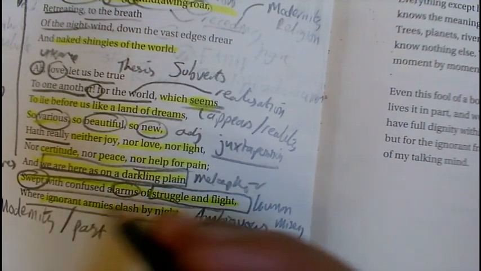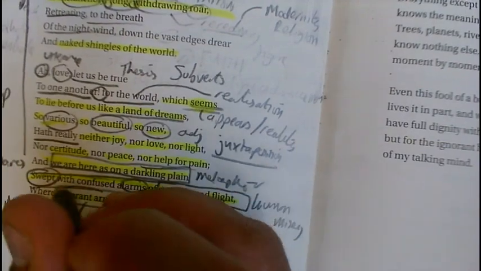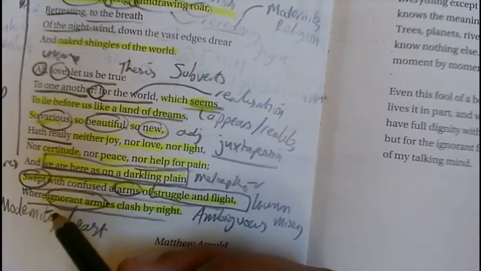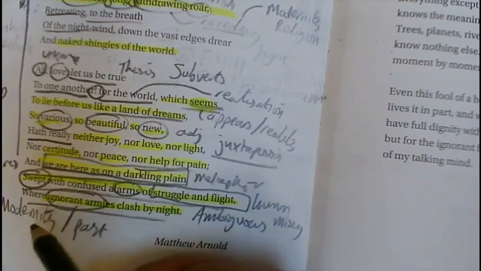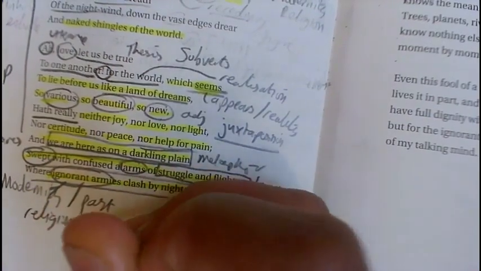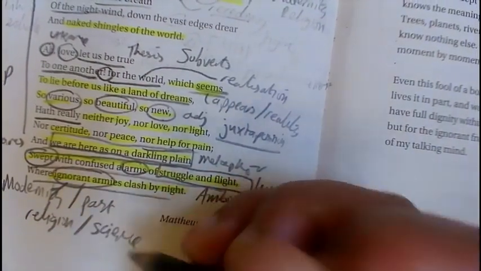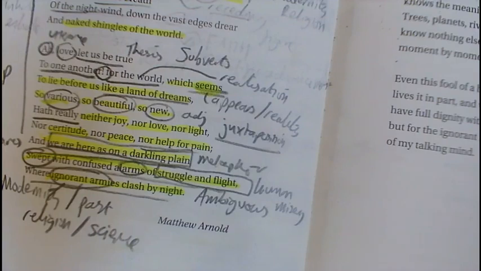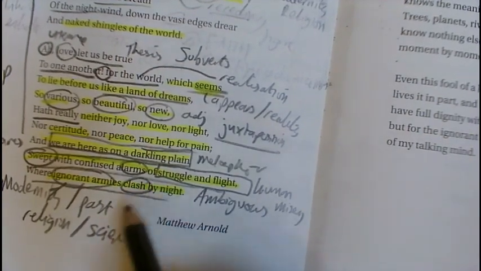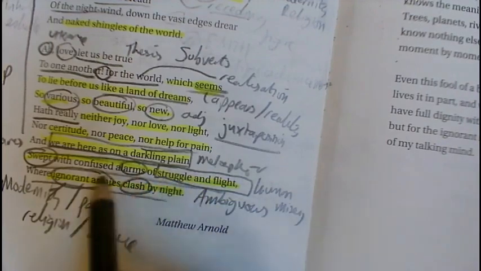In a sense. But "where ignorant armies clash by night", I'm not sure if he's speaking metaphorically here about the army of the moderns and the army of scientists, the army of the secular versus the army of the religious. So maybe it's a reference to religion and science again, and his fears about the growing secularization of England. They're clashing by night. So there's this idea of a nocturnal fight between these two forces.